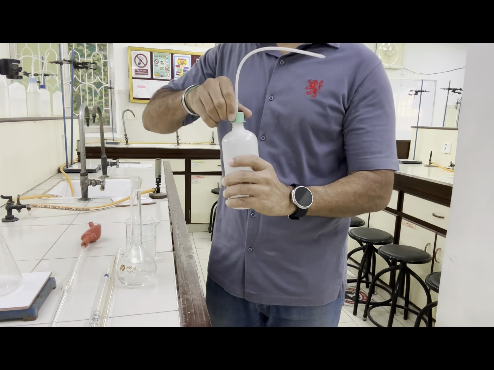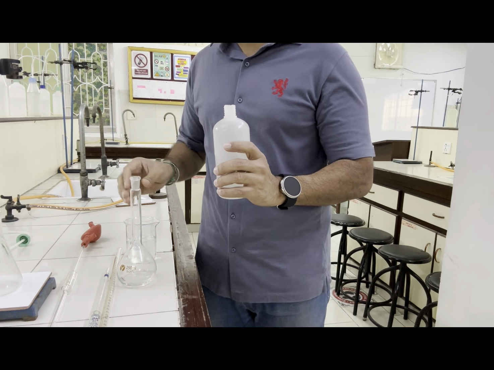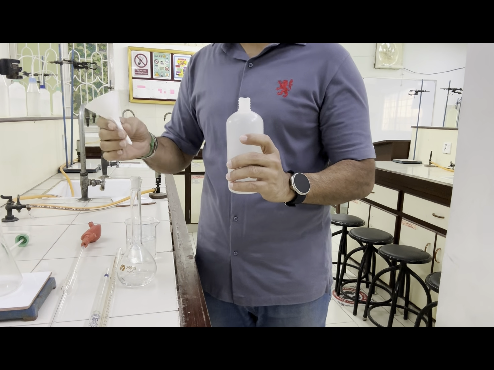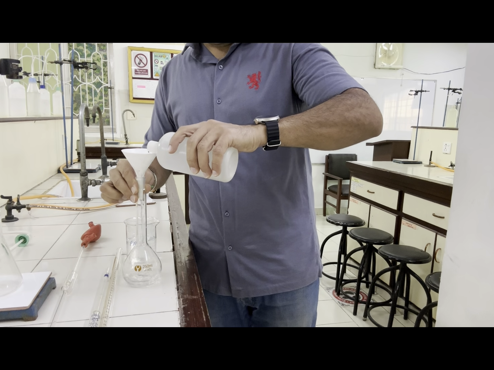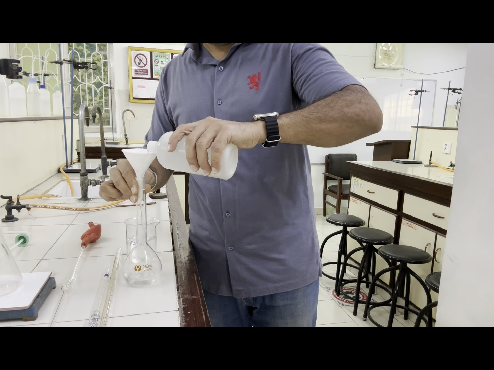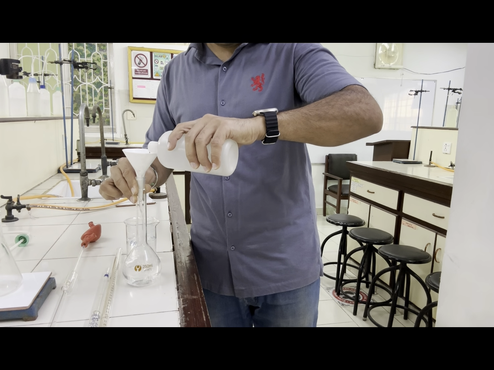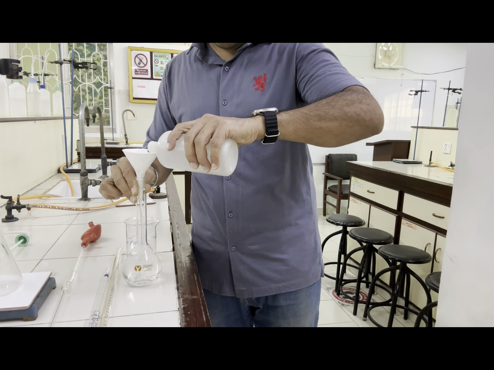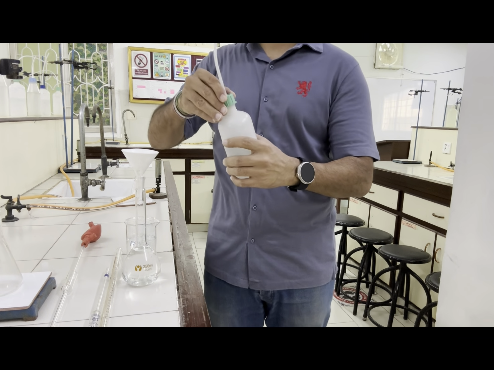So we need a larger volume. That is why I will remove the cap and I will add quite fast first. And when I reach close to the mark, I will attach this cap and I will add dropwise. Now, I will put it back.